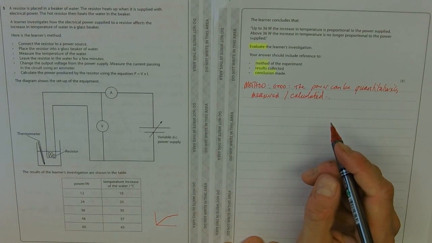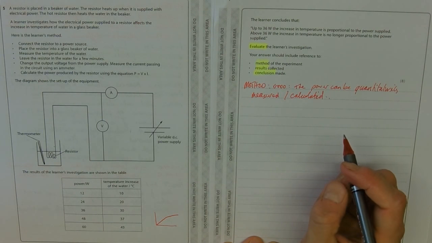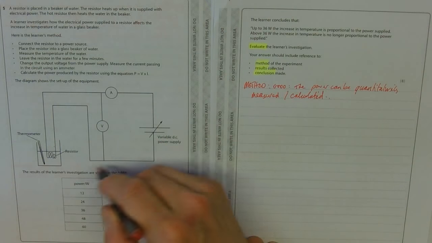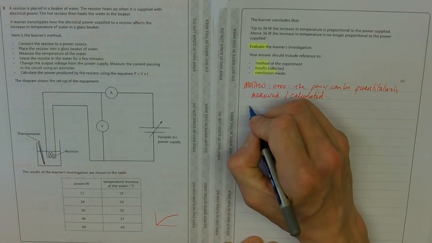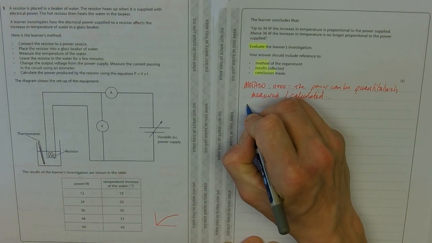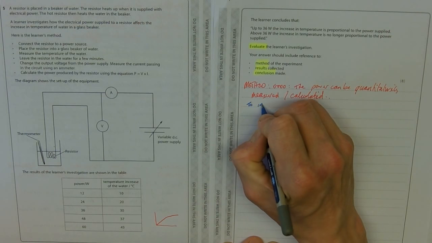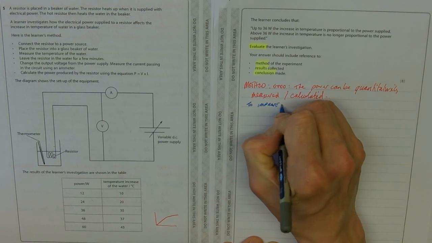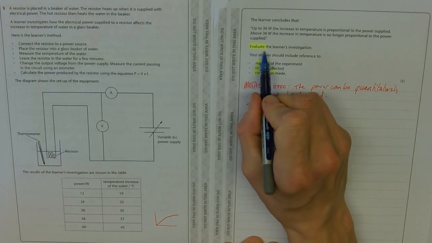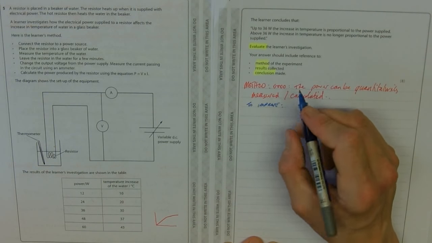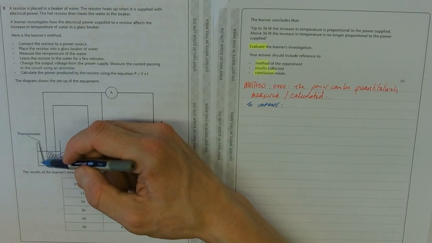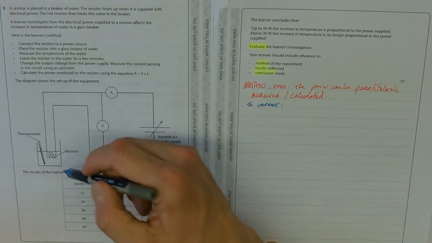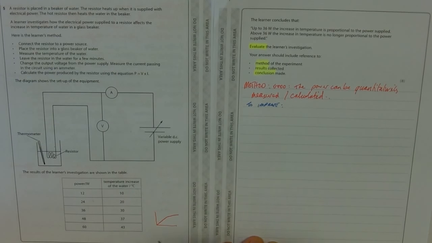And then we're looking for controlled variables really that they haven't controlled, to criticize or to improve. Because remember, we are evaluating pros and cons. Things like, they haven't mentioned the starting temperature of the water, or using the same starting temperature.